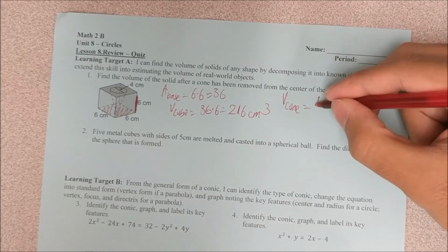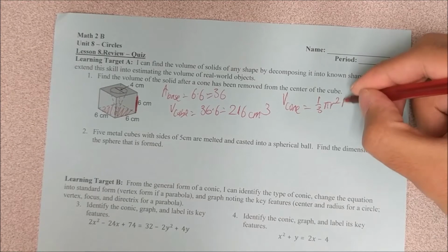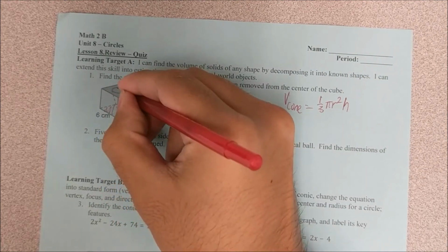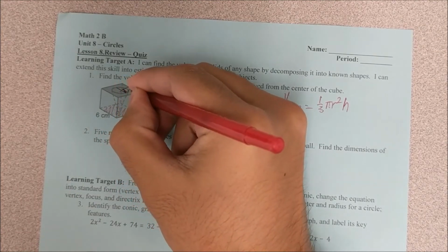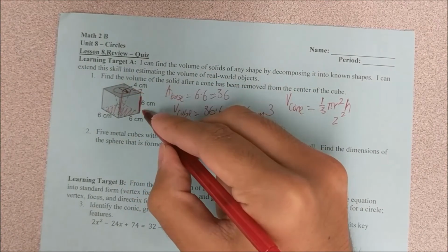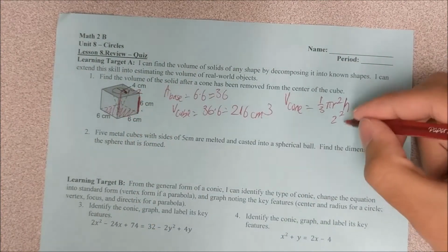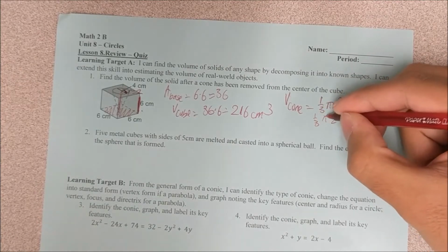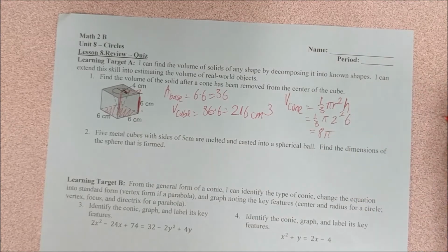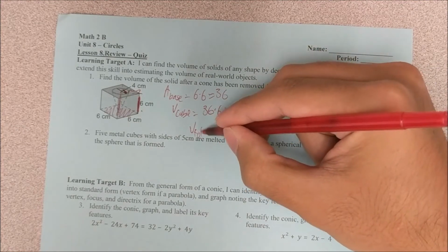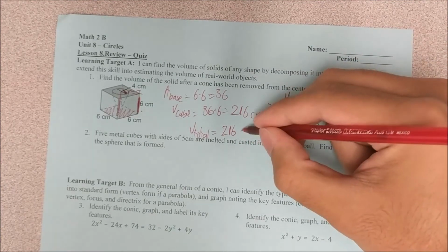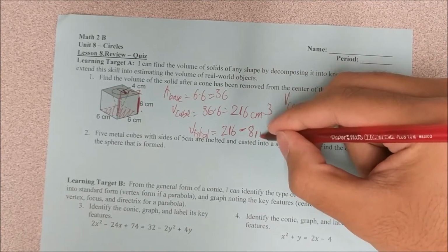Formula for volume of a cone is 1/3 pi r squared h. So the diameter is 4, meaning the radius is half of that. And the height, well, the cone is the same height as the cube, so the cone has height 6. Okay, so multiplying all this together, we get 8 pi. So the total volume, we started with 216, but then we cut out a cone that had a volume of 8 pi.